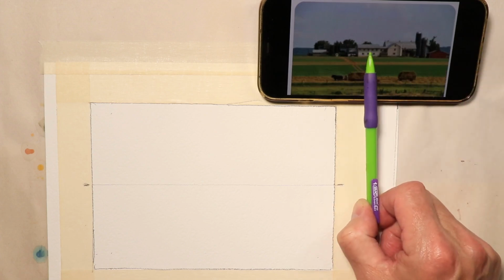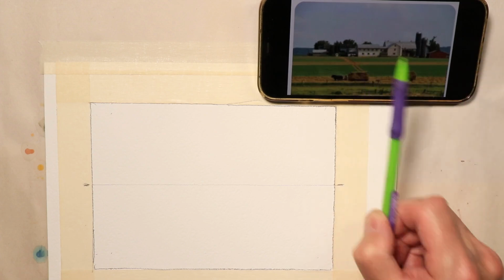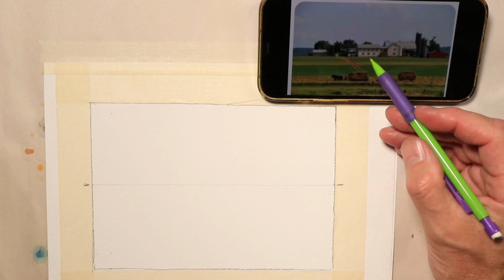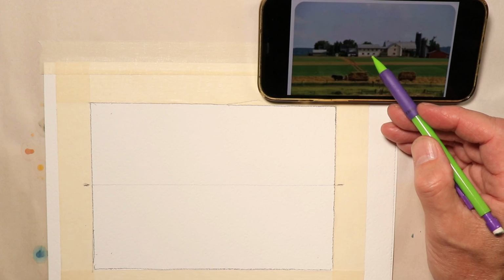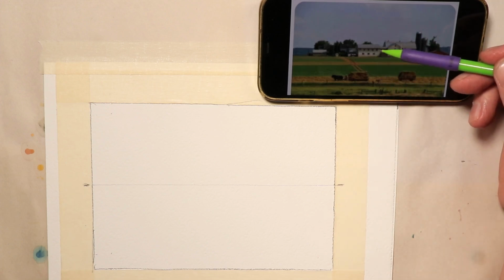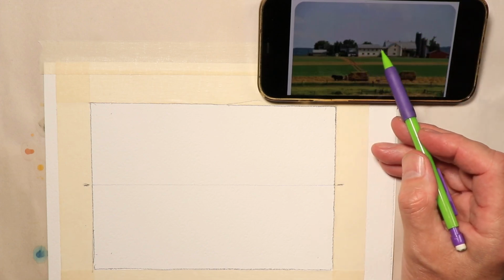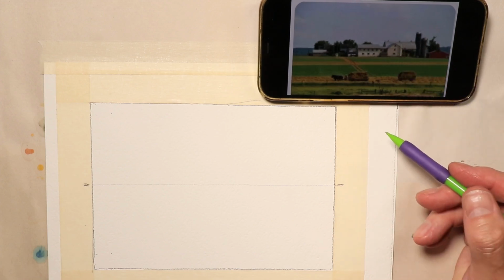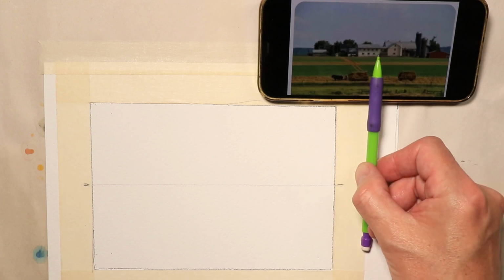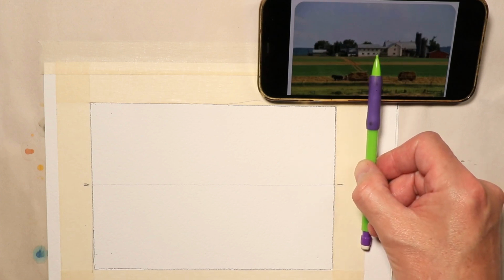This looks about halfway. So we could say, to make things easier, we'll take this building here. We'll make this the halfway point where this is actually all one building. I'm going across here like so. That's about halfway right there on the picture.